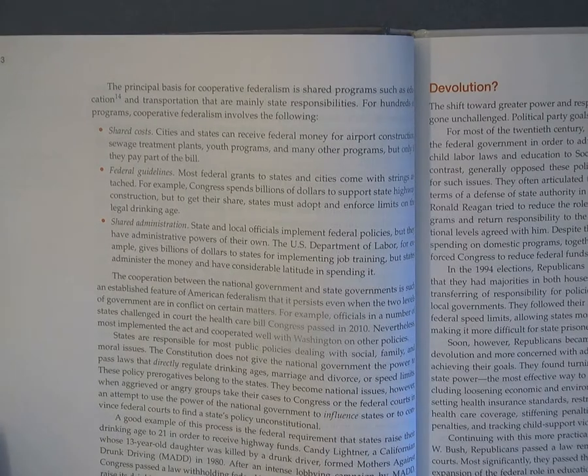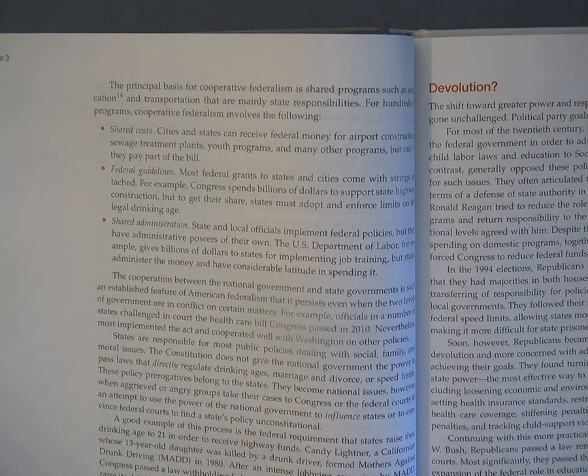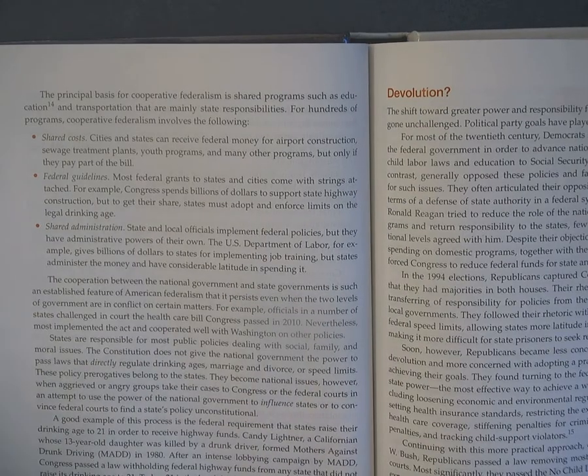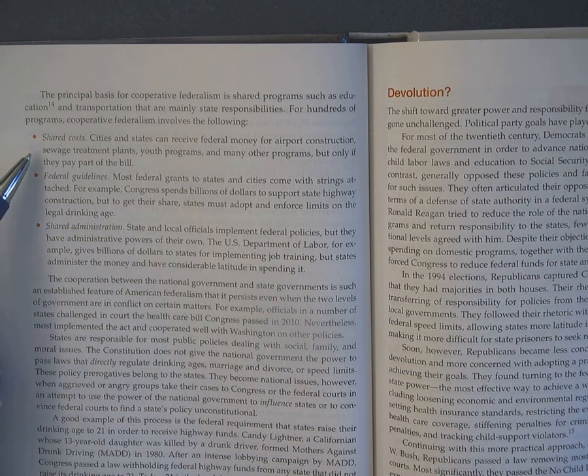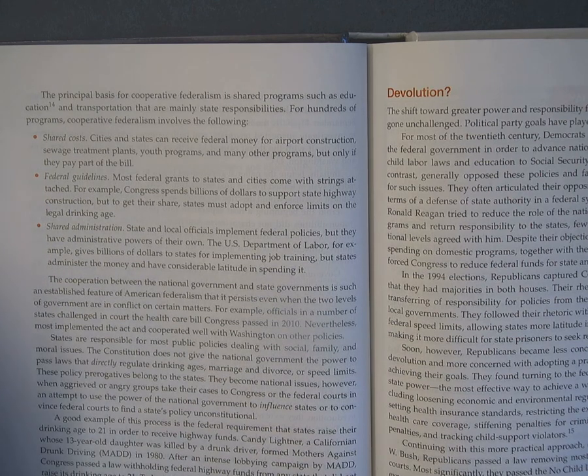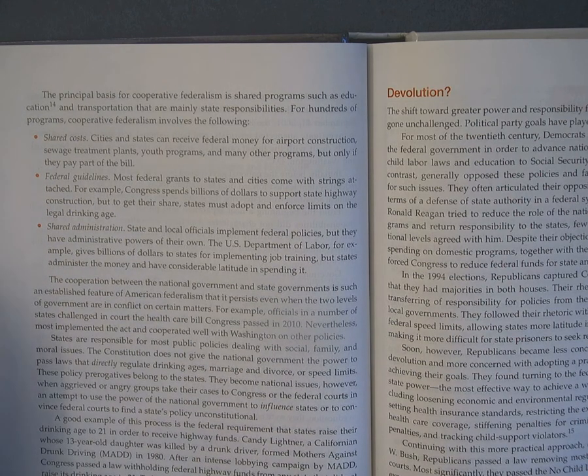The principal basis for cooperative federalism is shared programs such as education and transportation that are mainly state responsibilities. For hundreds of programs, cooperative federalism involves the following: shared costs. Cities and states can receive federal money for airport construction, sewage treatment, youth programs, and many other programs, but only if they pay part of the bill. So the state pays some, and the federal government will pay a part of it. Federal guidance. Many federal grants to states and cities come with strings attached.